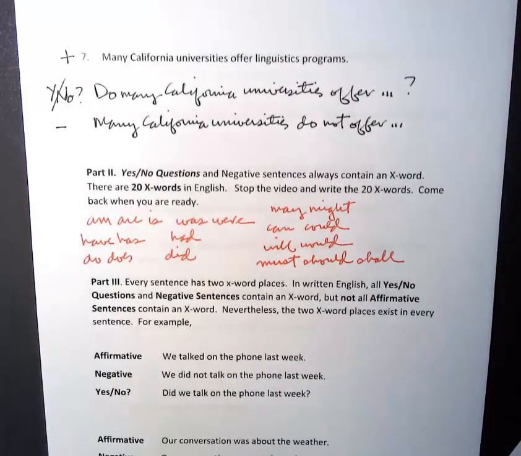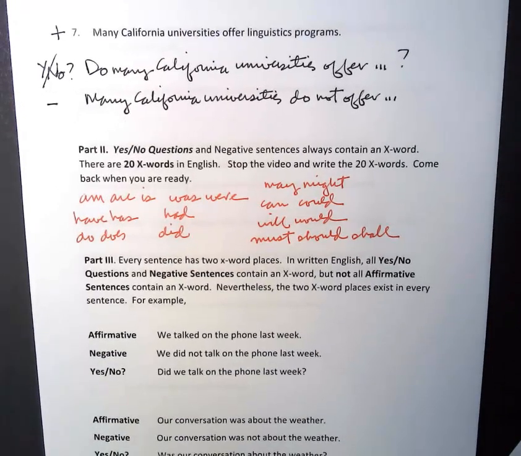Now, every sentence has 2 X word places, and we've seen that. In written English, all the yes-no questions and negative sentences contain an X word, but not all affirmative sentences contain an X word. Nevertheless, it doesn't matter if a sentence has an X word or doesn't. The important thing is we're talking about places. The two X word places exist in every sentence.